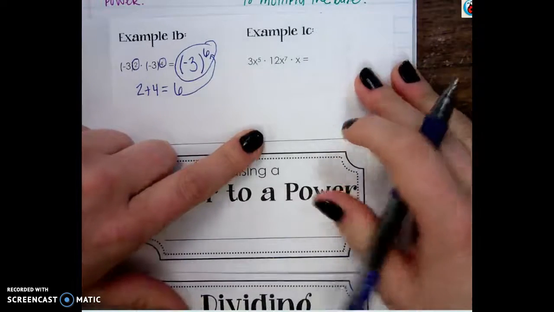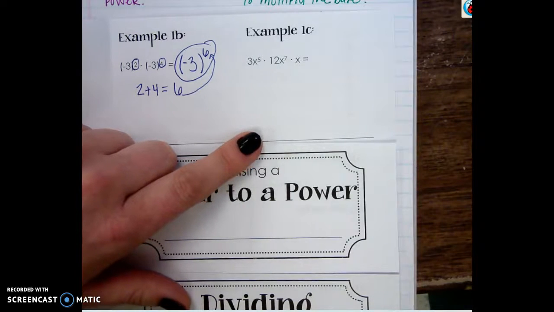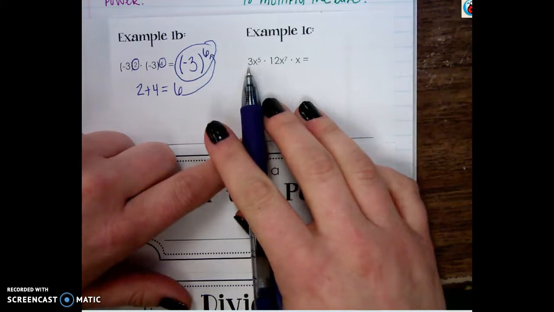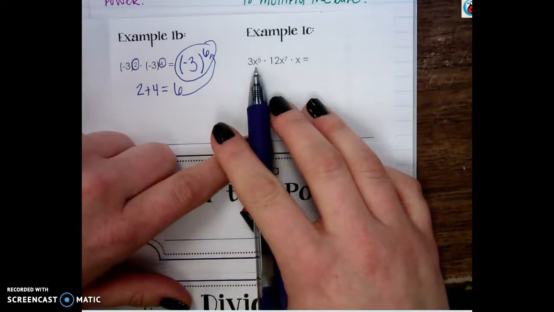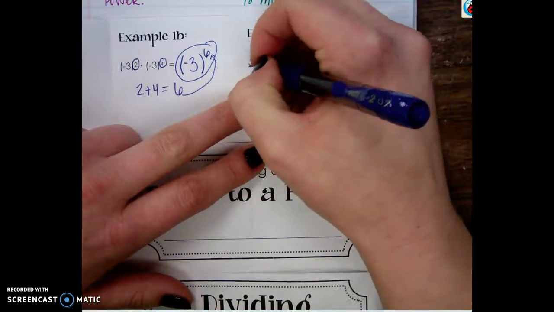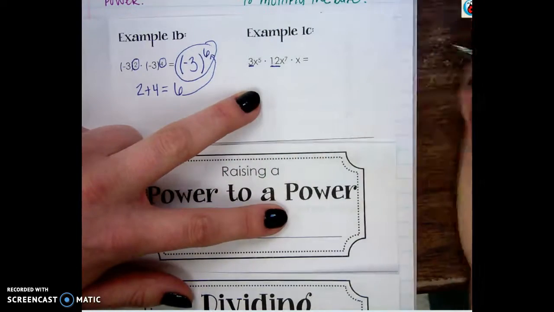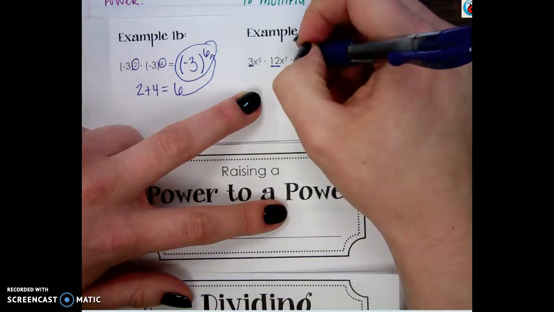Example 1c is a little bit different because it's a little bit more complex. You'll notice first that we do not have 3 of the same bases. They're going to be different, okay? So the first thing you're going to look at is the coefficient. Remember, coefficient is the number that is in front of the variable. So let's look at our coefficients. We have this 3, we have a 12, and we all know if there's nothing in front of this x right here, it's an understood 1.